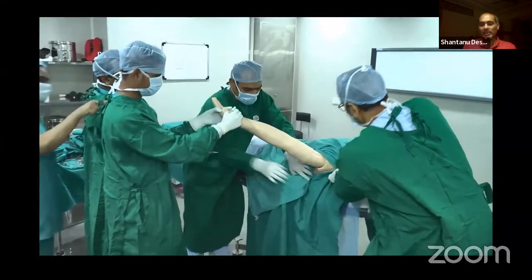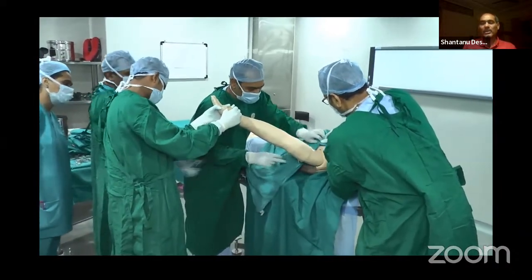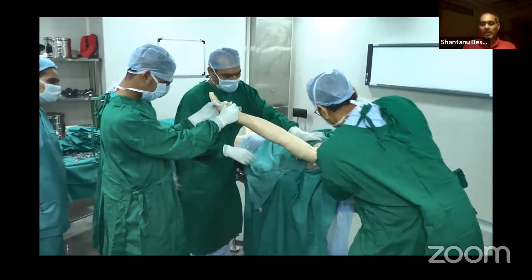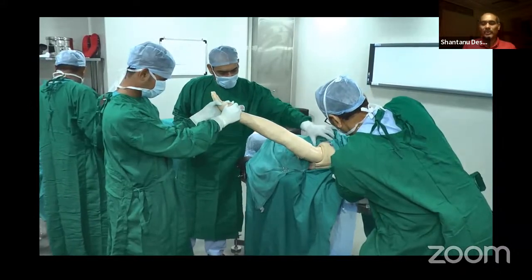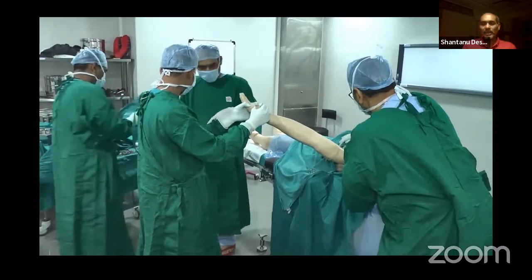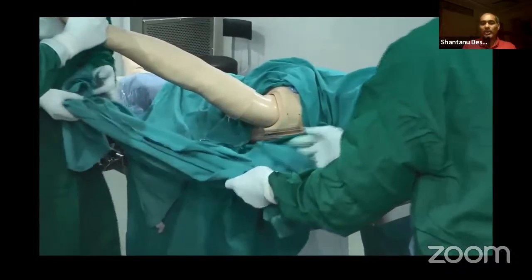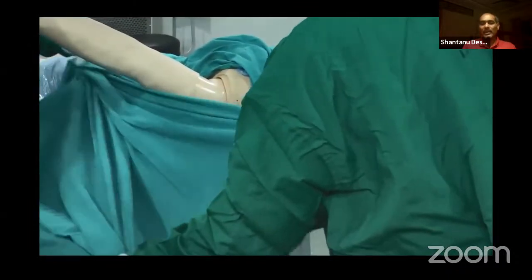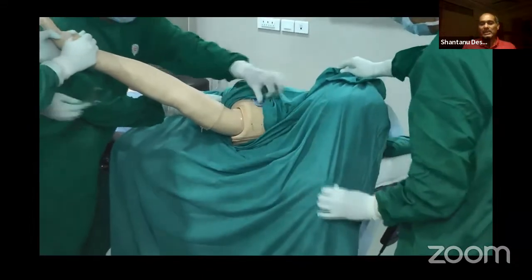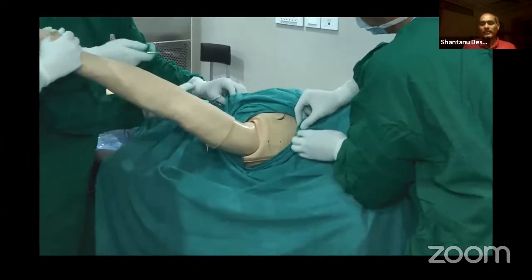The second drape comes in from the top. It is curved around the shoulder and then it is secured to the initial cloth drape that we used. One should make sure that it is not tightly bound, leaving an adequate gap on the anterior shoulder surface for extension of the shoulder incision if it is required, depending on the surgical scenario.